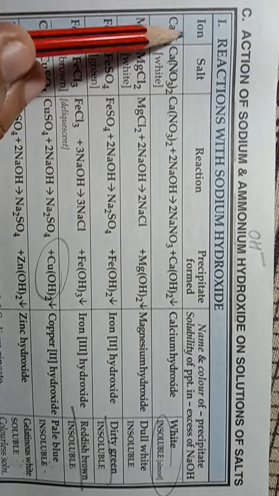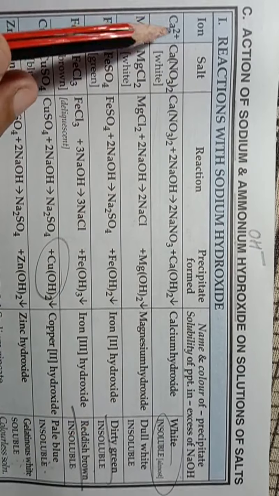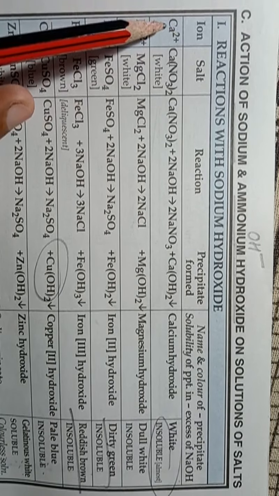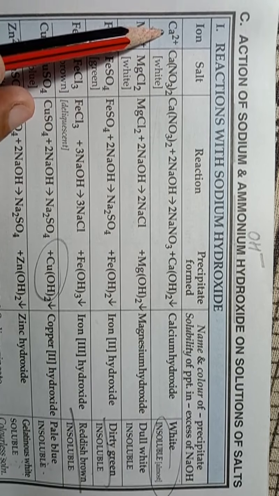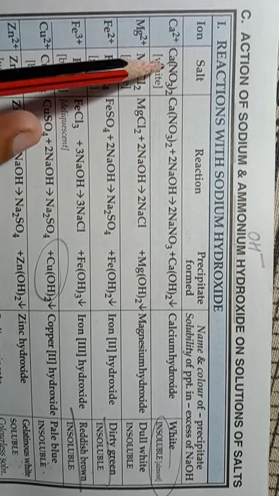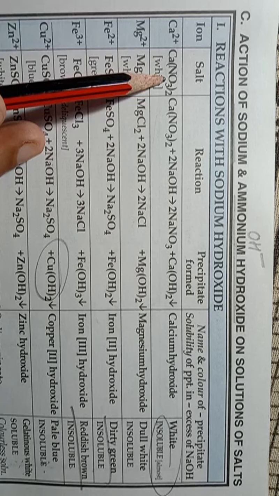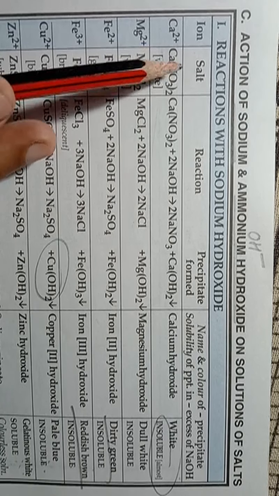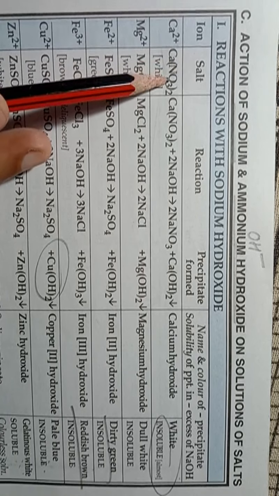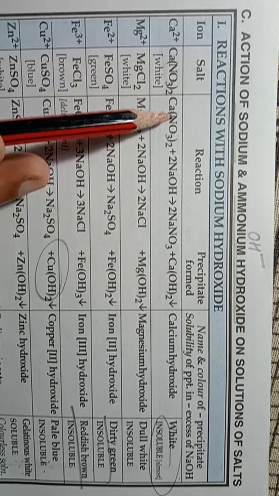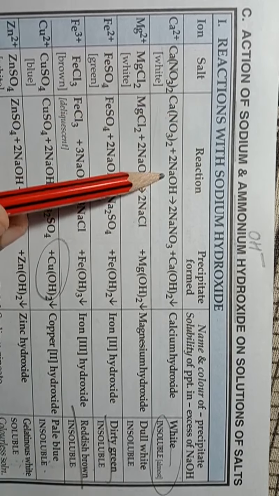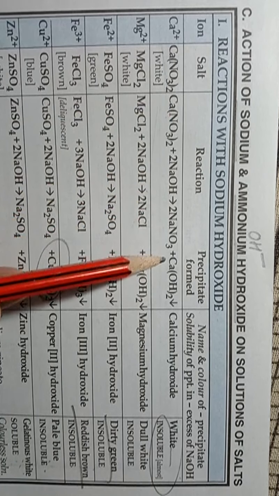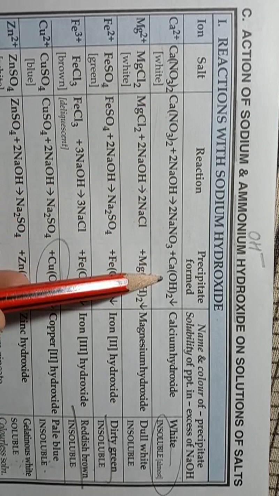So this table is given here, and according to the first ion, which is calcium ion, calcium ion is taken here in the form of calcium nitrate. It can be any salt of calcium. Here it is given as calcium nitrate. Calcium nitrate, when it reacts with sodium hydroxide, forms sodium nitrate and calcium hydroxide.